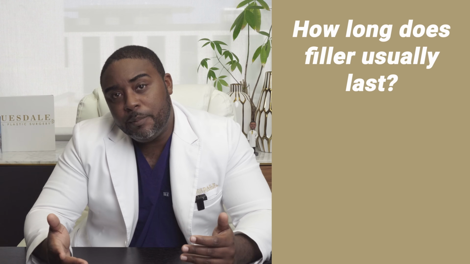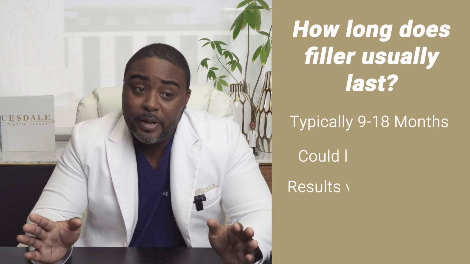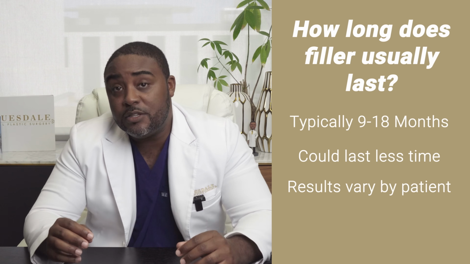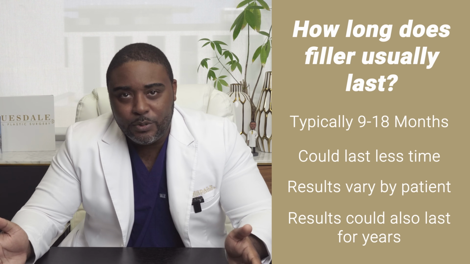In general, the non-permanent types of fillers like hyaluronic acid all have different amounts of time that they will last. And depending on the quality and the patient's own personal profile of how their body breaks down the filler, it will determine how long it lasts. Typically, most fillers last anywhere between 9 and 18 months, but there are some cases where it goes away even faster. And there are cases where it lasts for years and years and years. So it's a little bit unpredictable in that manner.